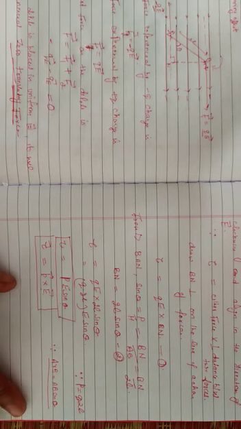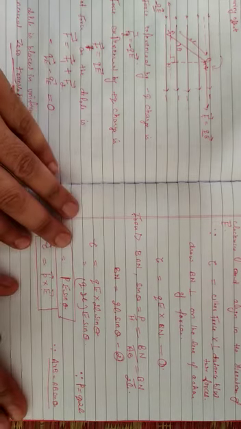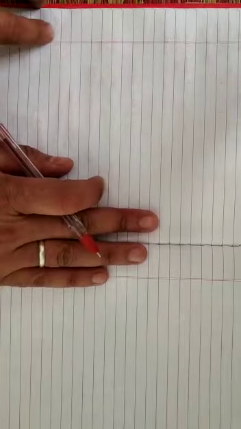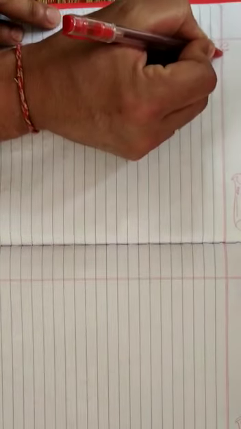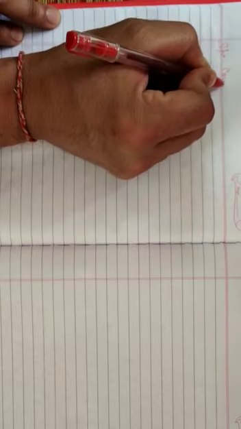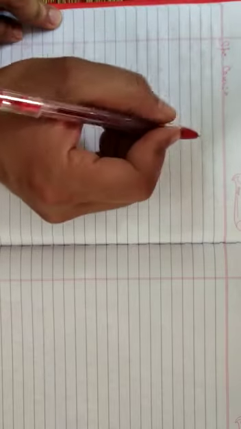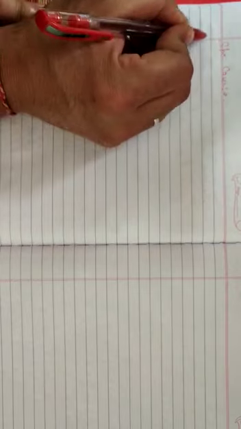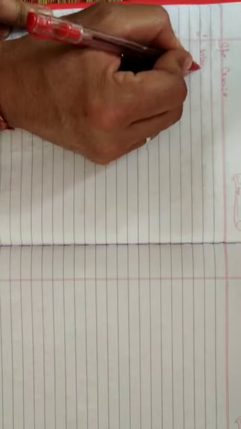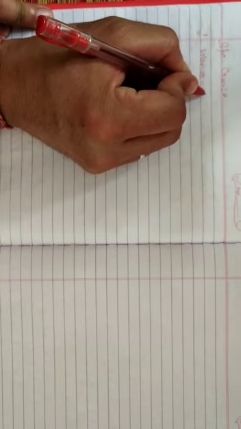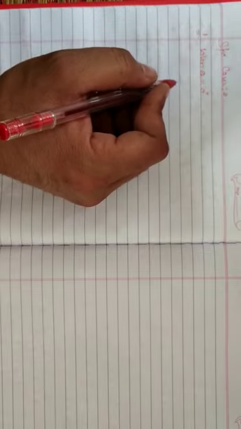Now we'll start the special cases of this expression. Those are very important from the exam point of view. Now, special cases. The first one is when theta is equal to 0 degree. So firstly, you understand what theta is.